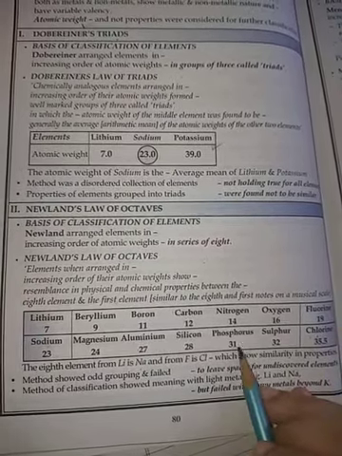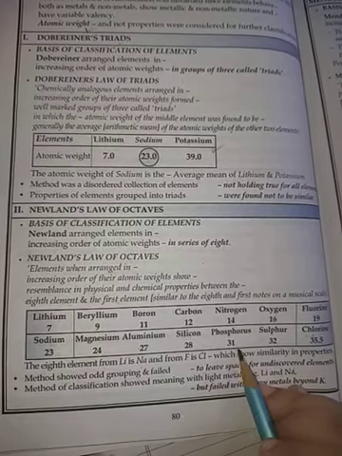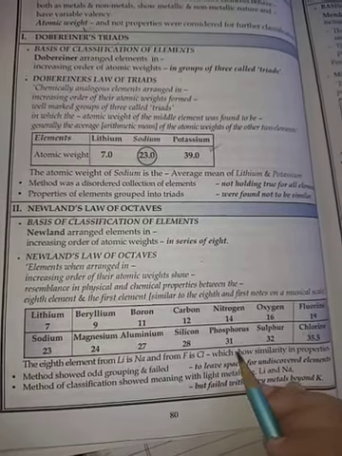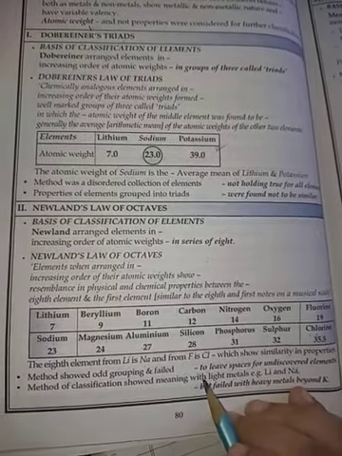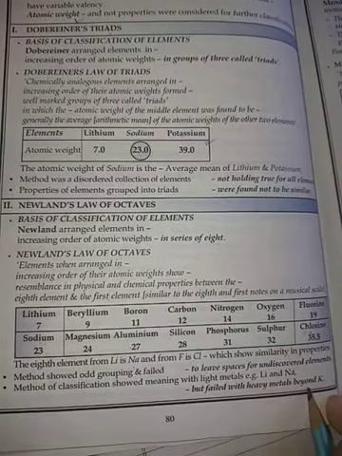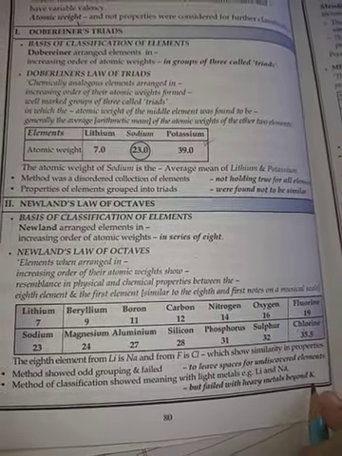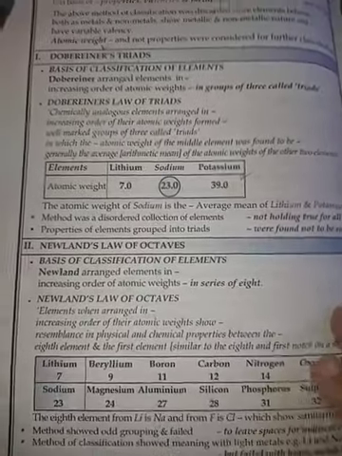It was applicable till calcium, that is atomic mass 40 only, and for the rest of the elements it was not applicable; it failed with the heavy metals beyond potassium. After that it was not found to be proper.